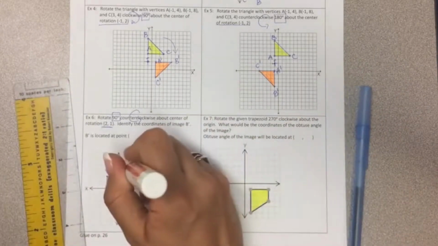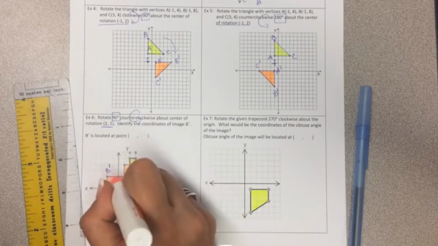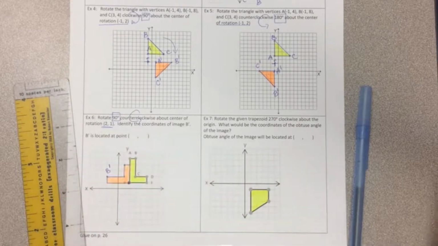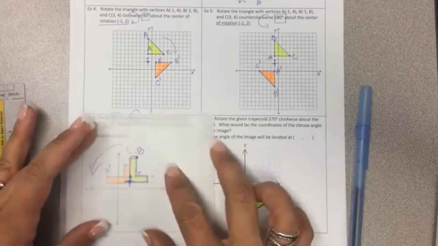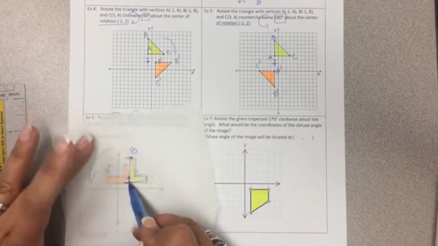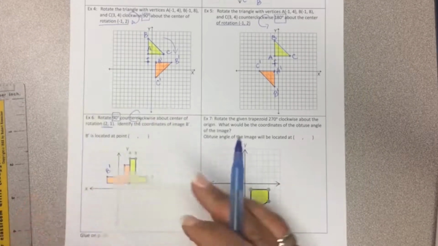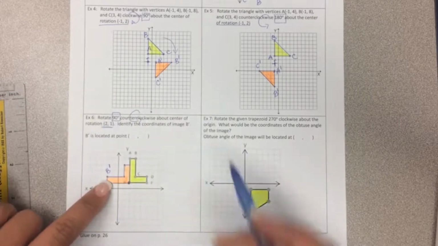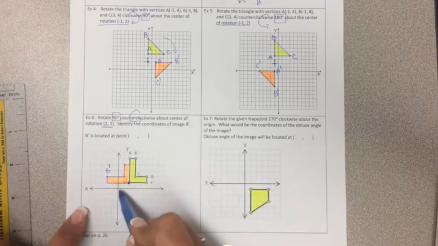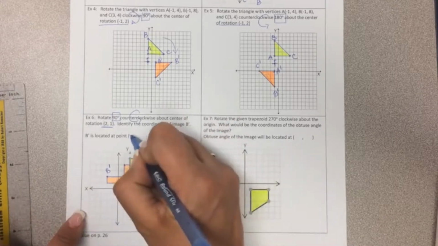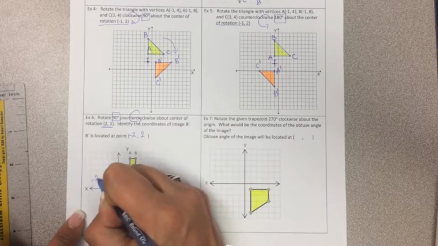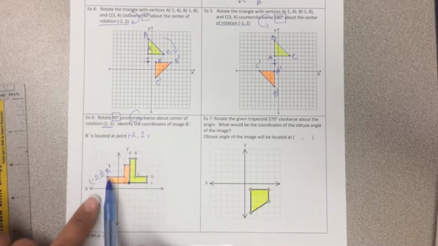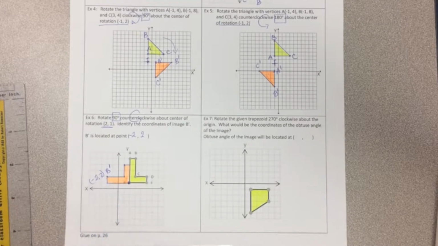Is your shape, image after the 90 degrees quarter turn. So here where it was, turn, and here's what it is. The question is, what is the location of image B? And that would be negative 2, 2. So the question is just about 1 point. Given 1, 2, 3, 4, 5, 6 points, we have to know how to rotate and then how to read the image.